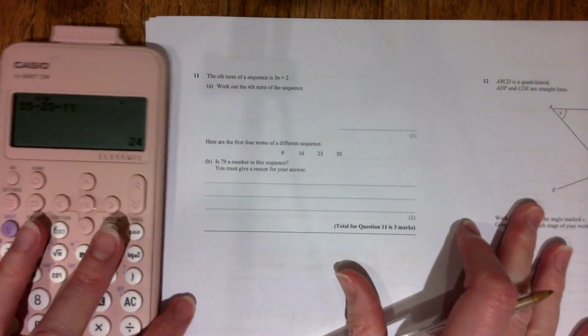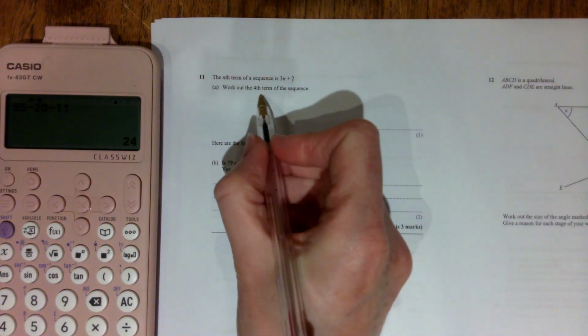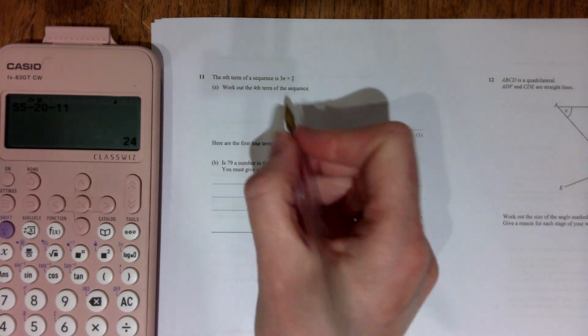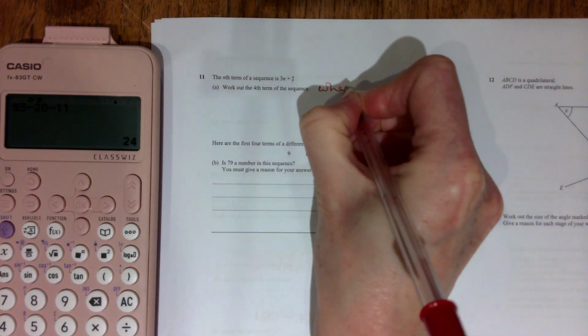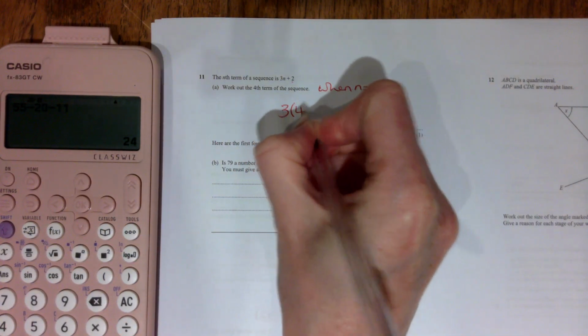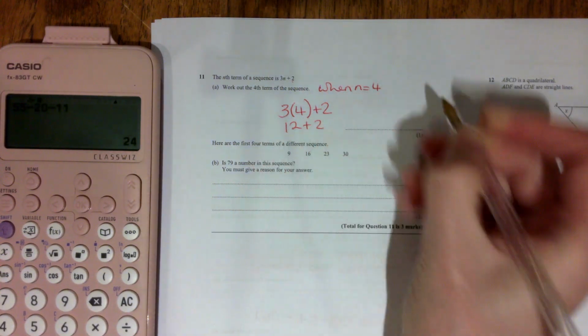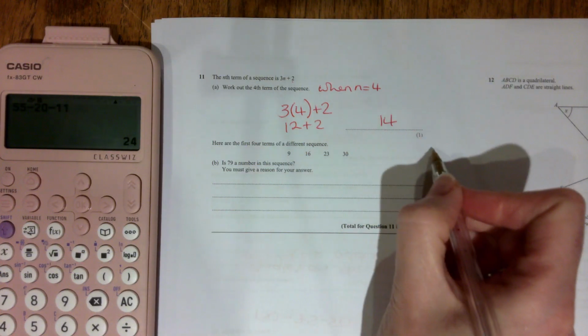Right, question 11. The nth term of a sequence is 3n plus 2. Work out the fourth term of the sequence. Well, this just means when n equals 4. So we're doing 3 times 4 plus 2. 3 times 4 is 12, plus 2 is 14. Only worth 1 mark.